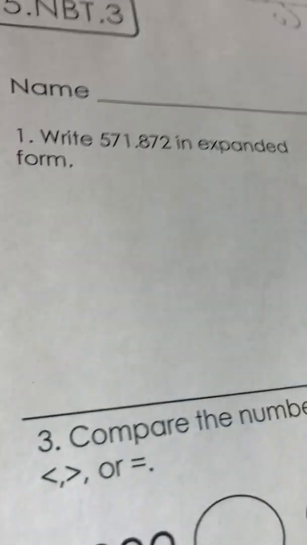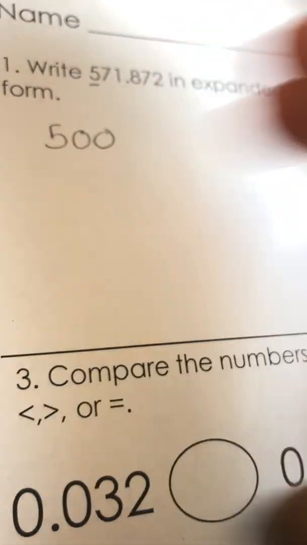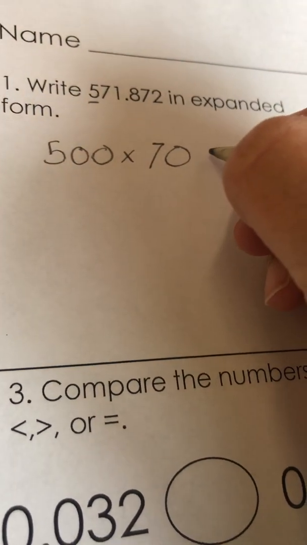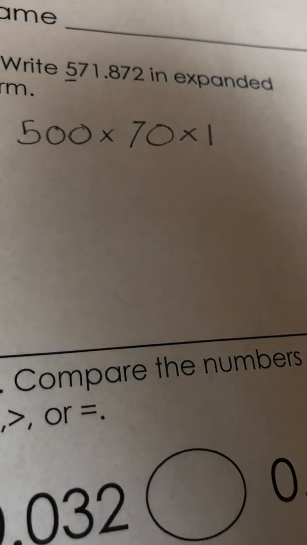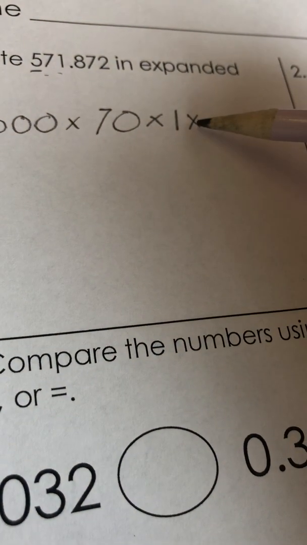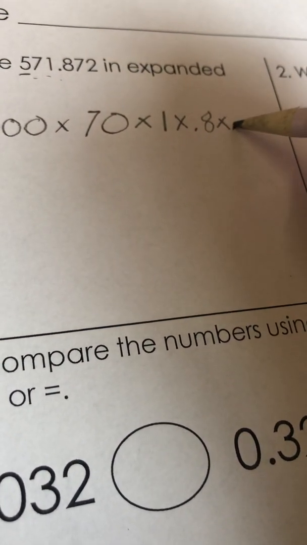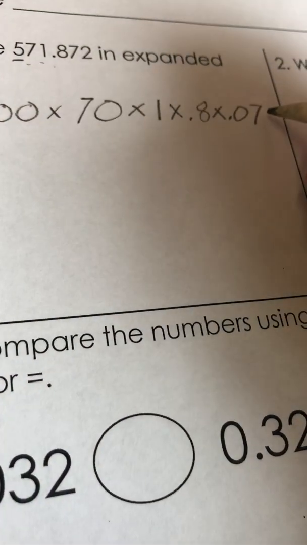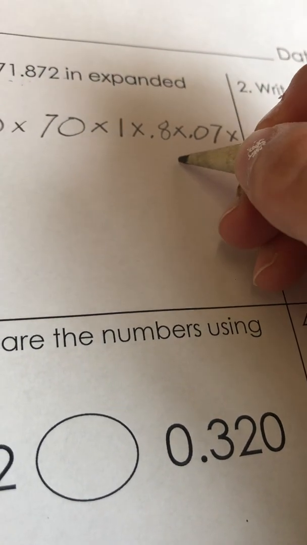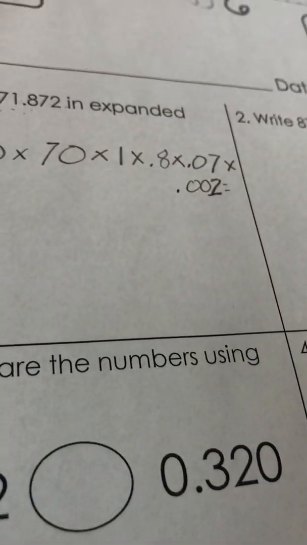So we would have 500, so the value of the 5 is 500, times 70 times 1, so the value of each of those numbers. Now we're going to include the decimals. So we have 8/10 times 7/100, and then I'm going to have to squeeze this in. I'm going to write it right down here, 2/1000. And there you have it.